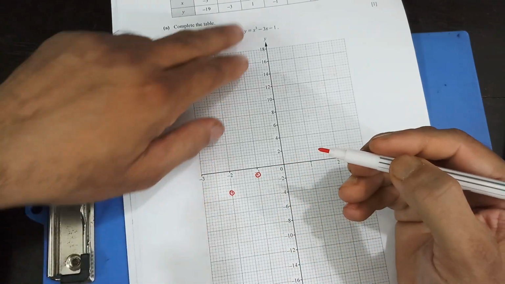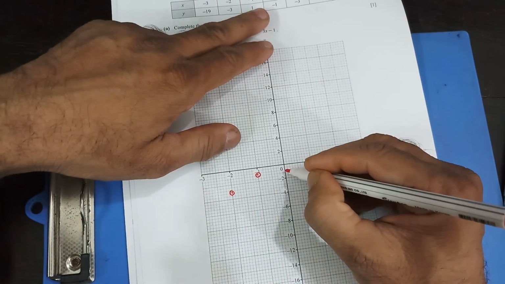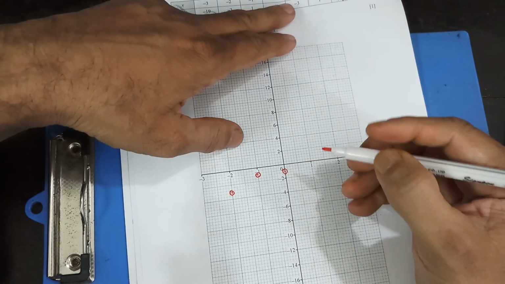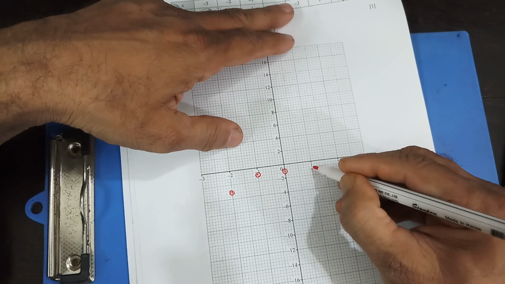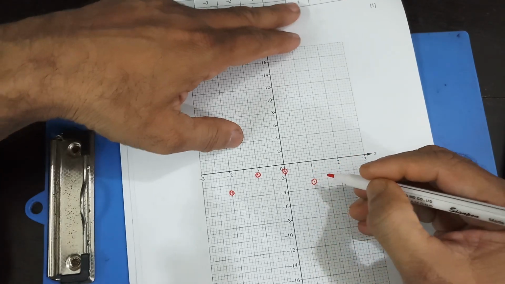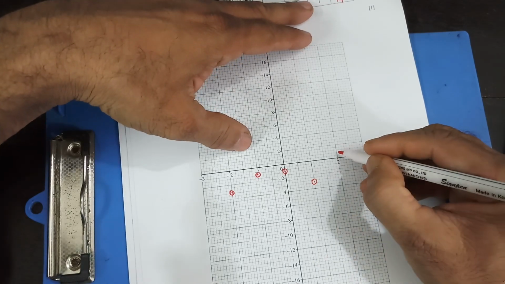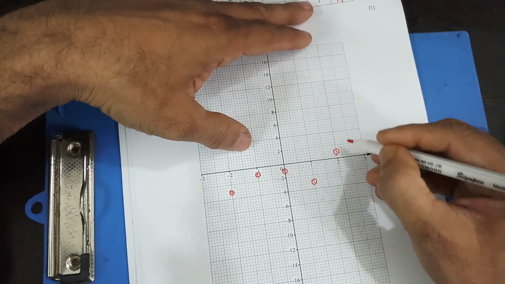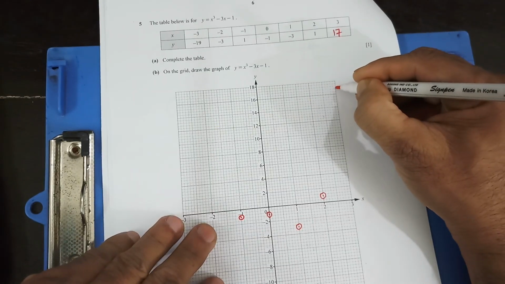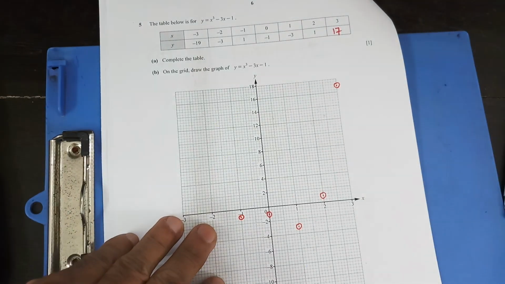Then 0, minus 1 right over here. Then 1, minus 3 is supposed to be right here. Then 2, 1 right over here. And 3, 17 should be somewhere over here.